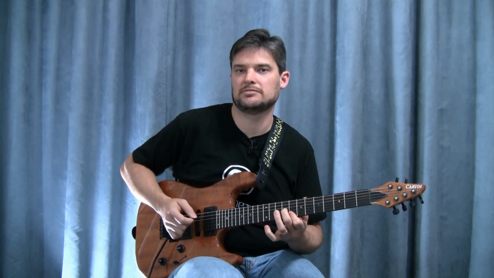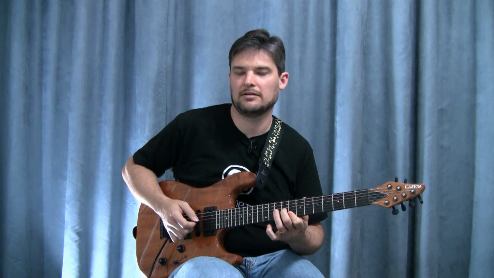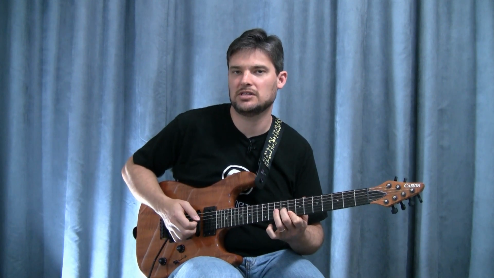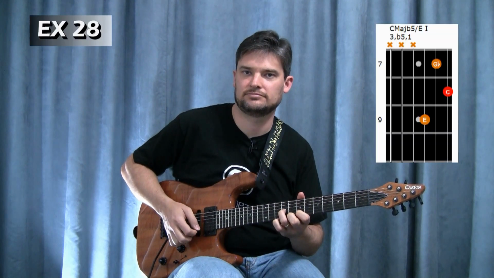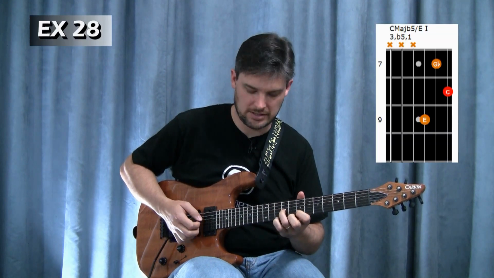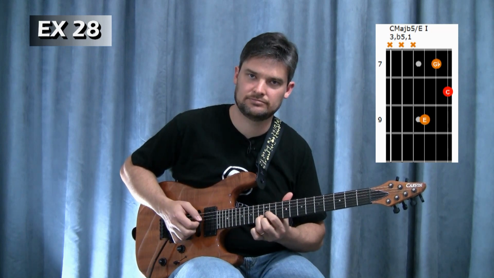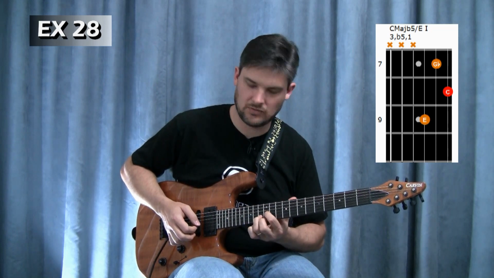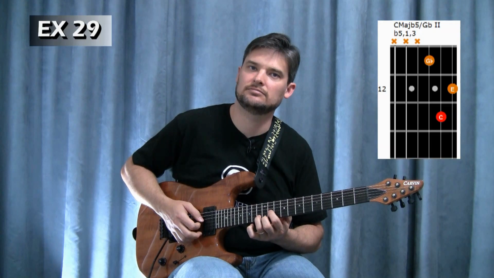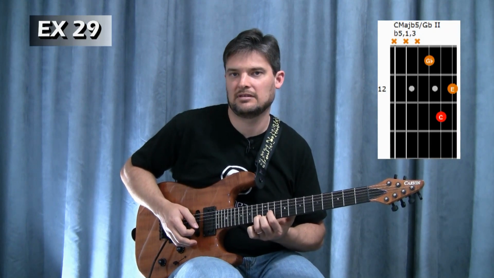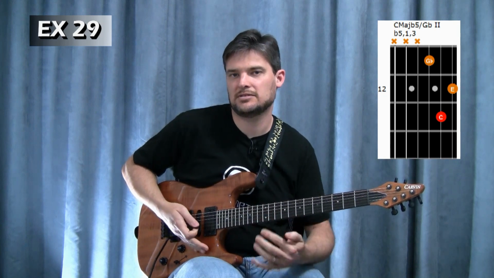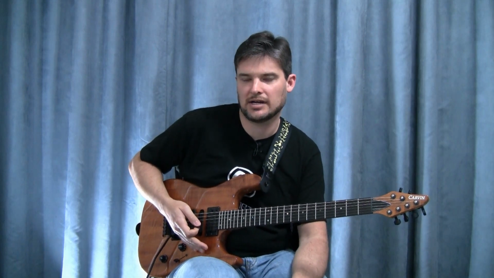Here's a first inversion. Okay, C over E. Now we're going to lower the G again to G flat or F sharp. Alright, here's a second inversion. Alright, we're going to lower the G to G flat. Alright, and that gives us some Lydian sounds with our triads.